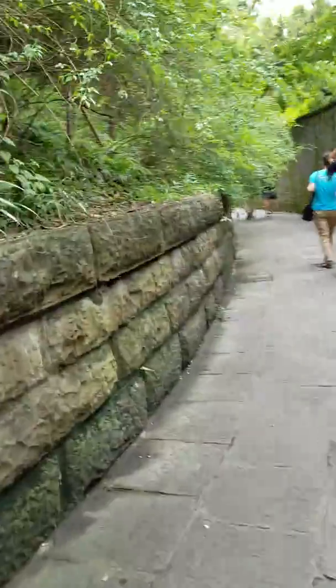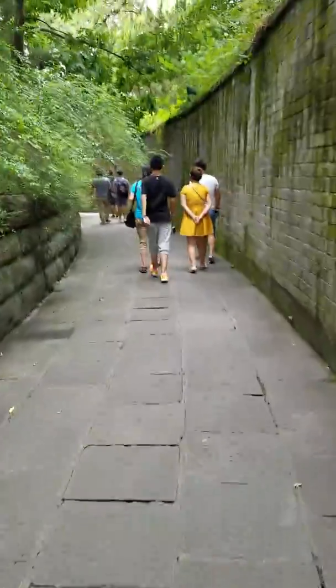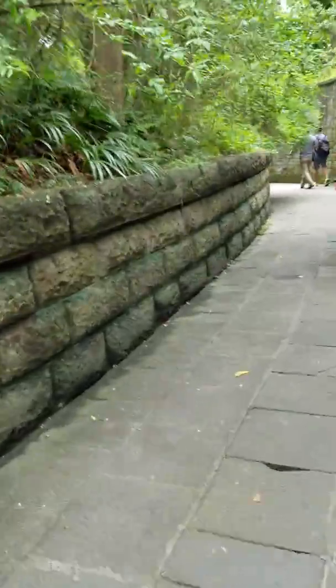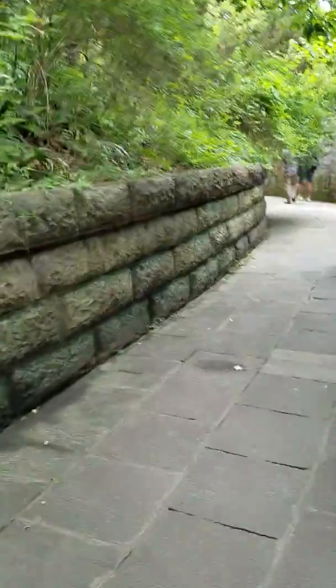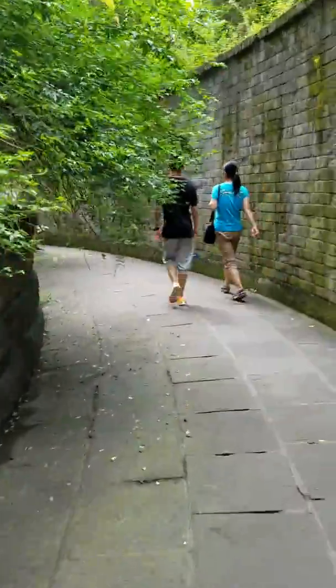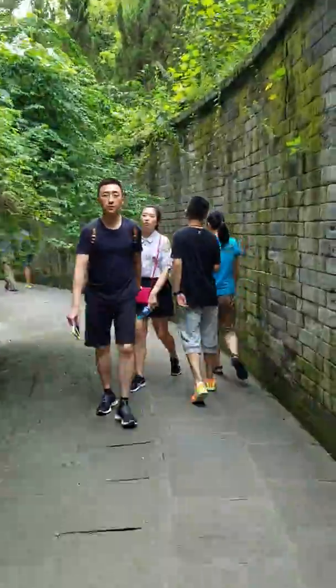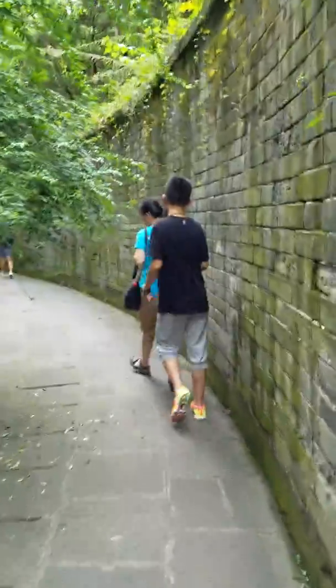And nobody has any idea what all's buried under here with him. But what we do know is he had two wives, Lady Gan and Lady Wu. And when he died, they had to move Lady Gan's tomb to join him.